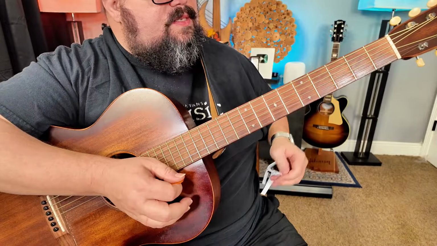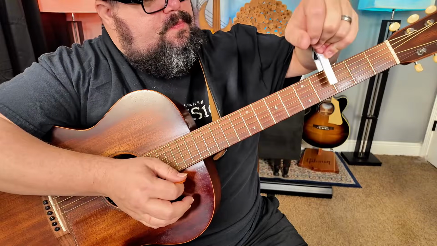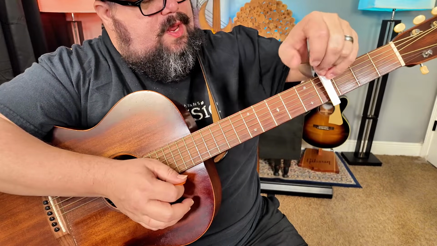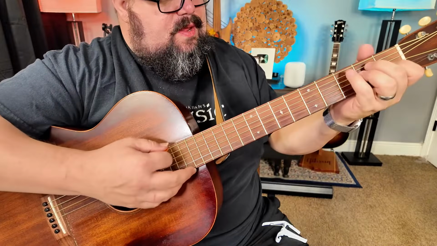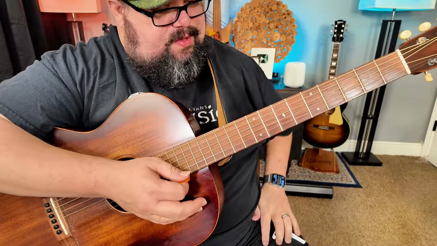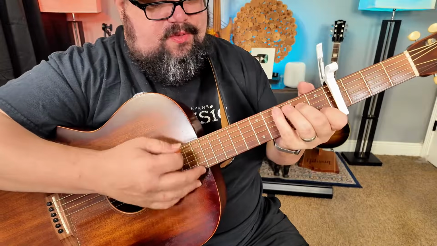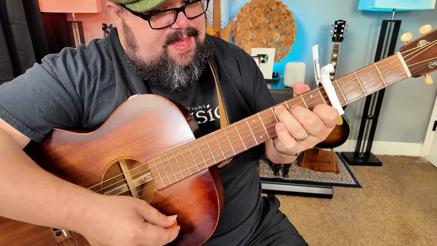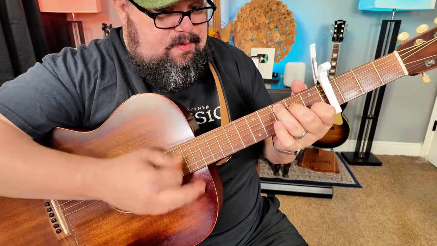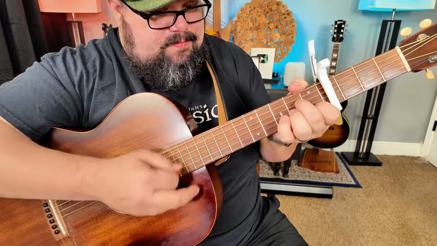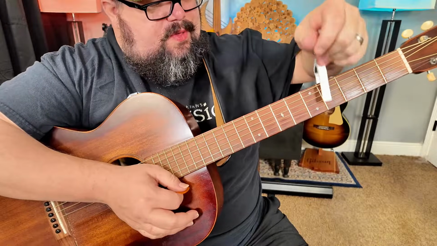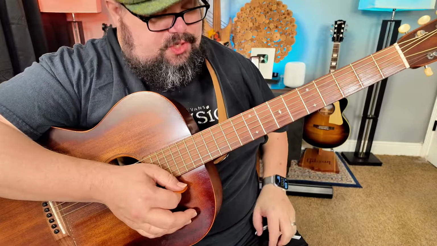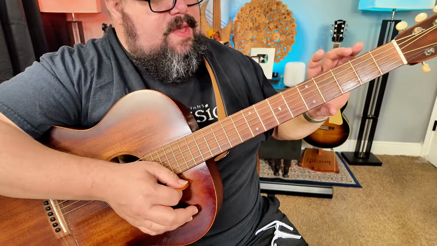Let's try another one. If we moved it up to here, that should be an E. Let's see if that's an E. See, it's a different voicing. You see how that works? So now if we put this here, if we use C shapes, we're actually playing in the key of E, but we're using C shapes. So for guitar players, it's a great way to use traditional shapes or open chord shapes and play in different keys. So the capo is a fantastic tool.